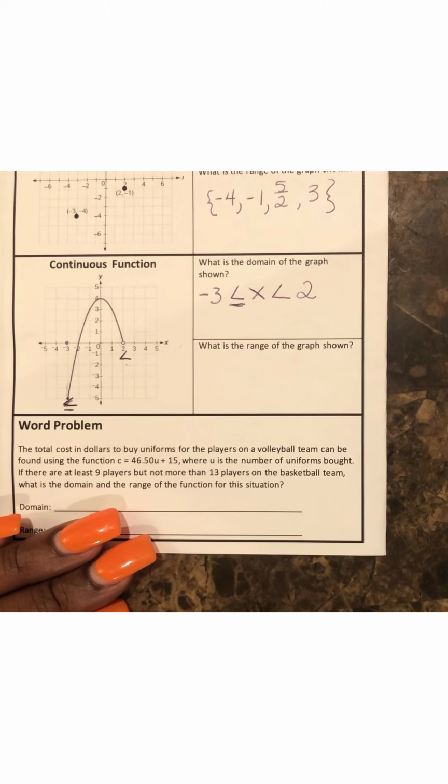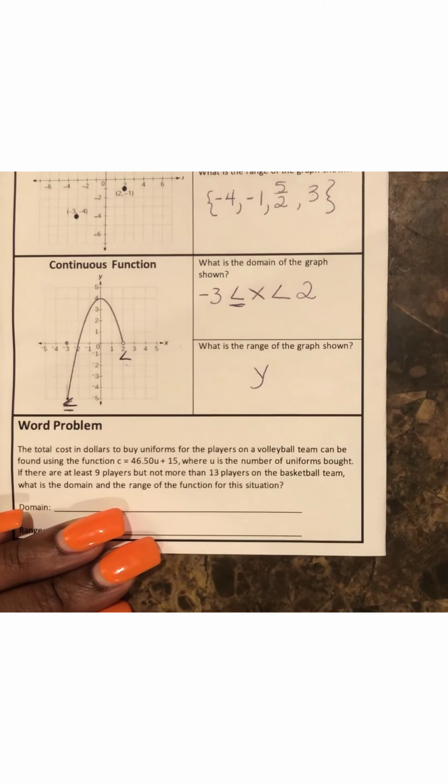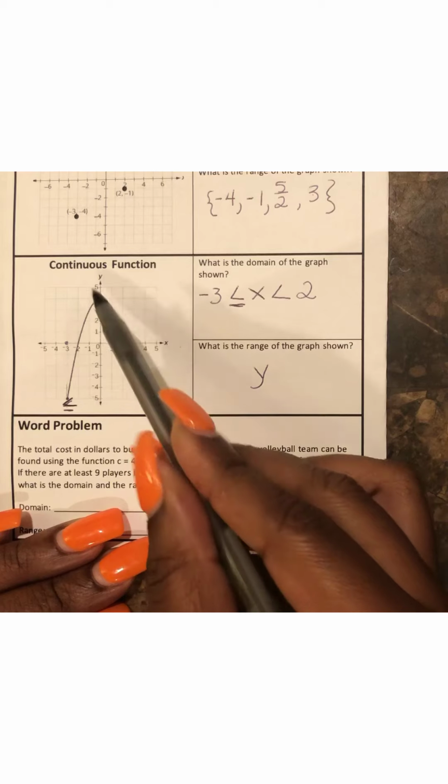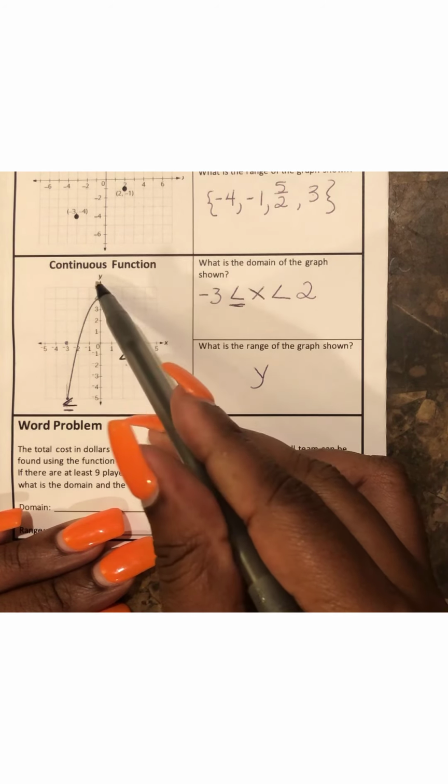Now we're going to take a look at the range of a continuous function. Remembering that the range represents the output values of a function, and the output values are going to be your y values. So let's write that down right now. The range is the y-axis, so remember we read it from bottom to top.